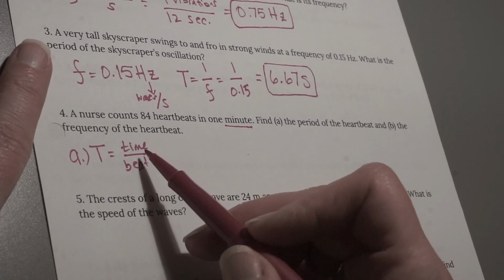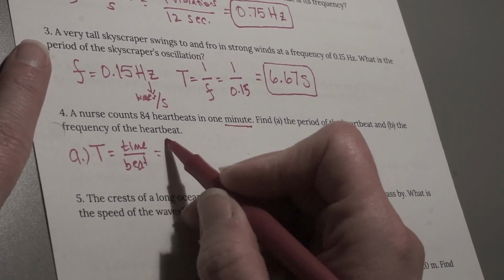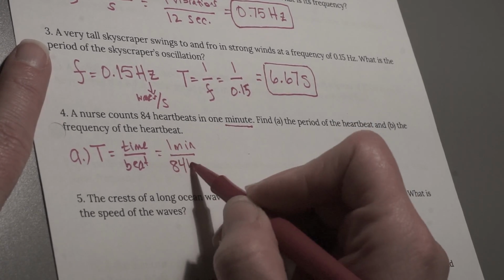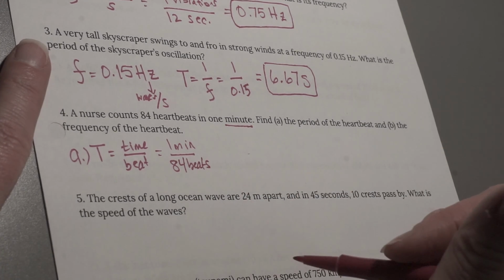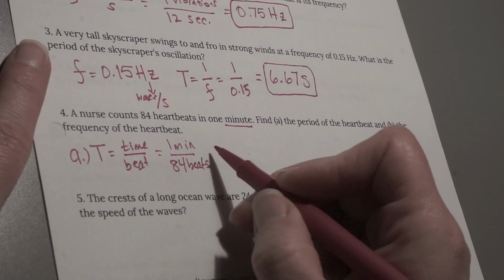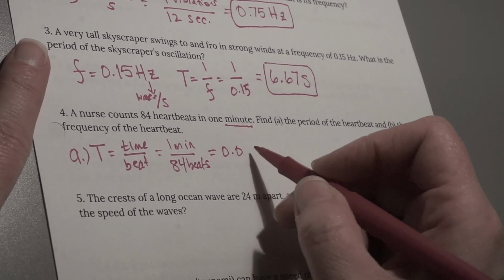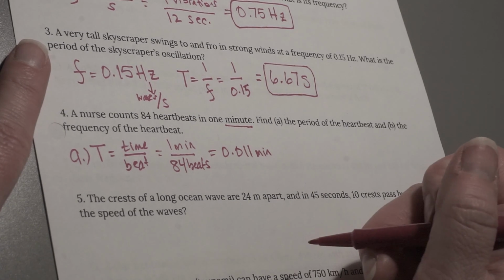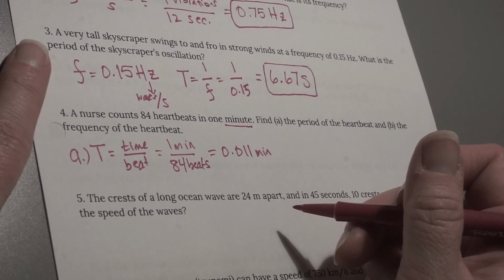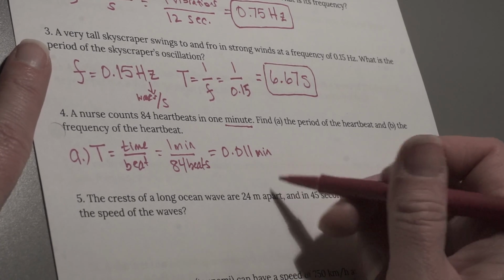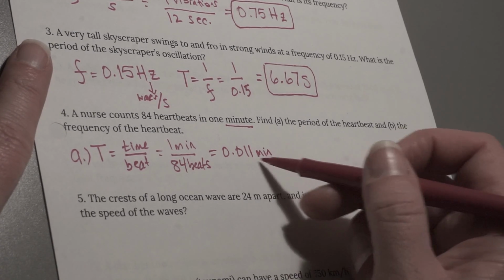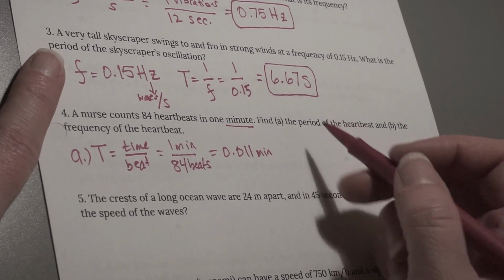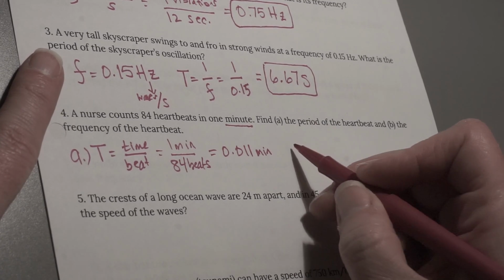I gave you minutes. So you can either go ahead and say that that is 1 minute, and that's 84 beats in 1 minute, which would be 0.011 minutes per beat, which is not a really meaningful number, right? So if you wanted to multiply that by 60, you could, and you could make that more of a regular number of seconds. But I'm fine if you leave that in minutes.